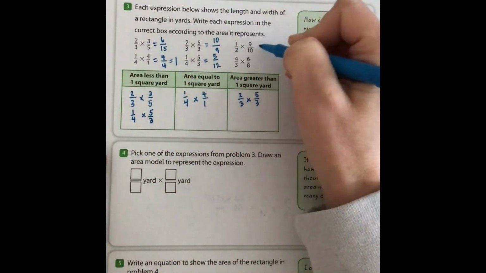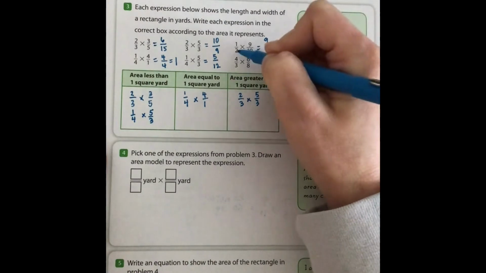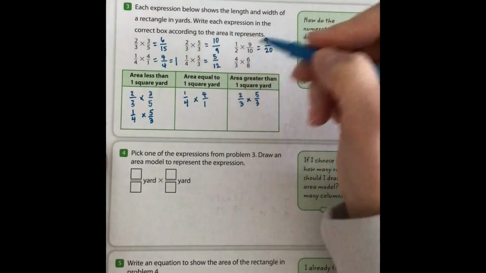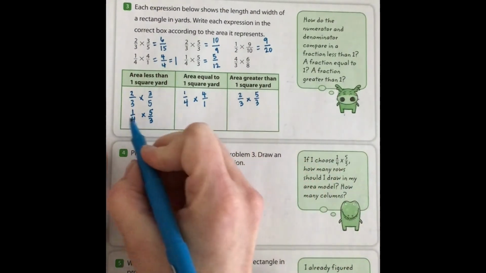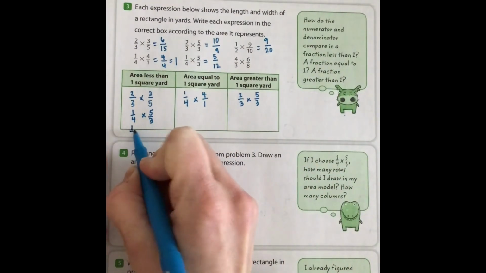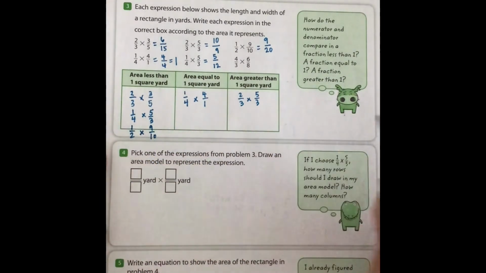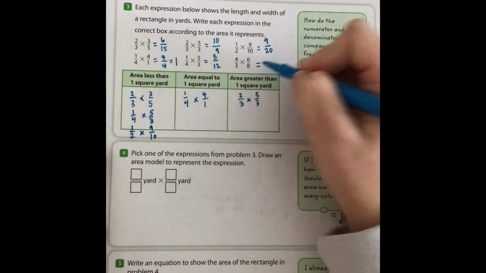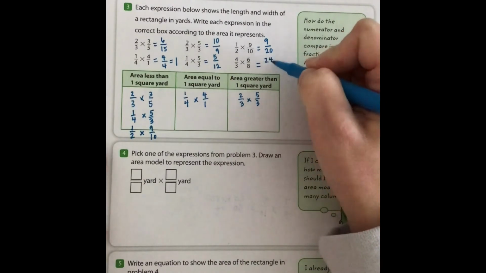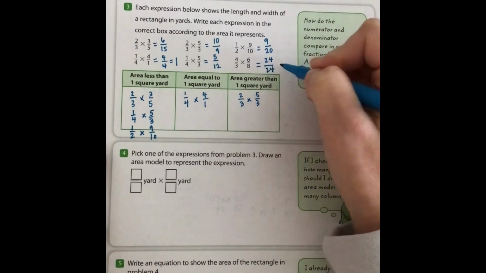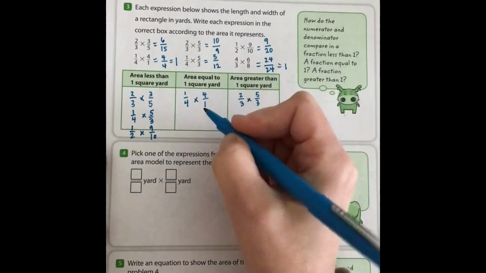Then I have 1 times 9 is 9. 2 times 10 is 20. That's going to be less than 1 whole. Then my last one, 4 times 6 is 24. 3 times 8 is 24. I have 1 whole again. So I'm going to put that over here.